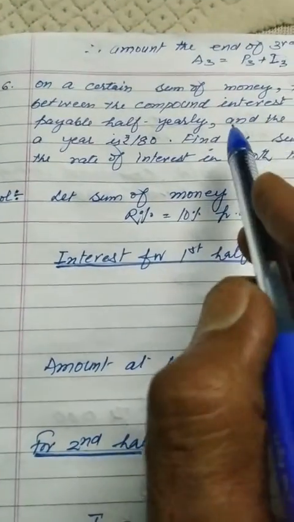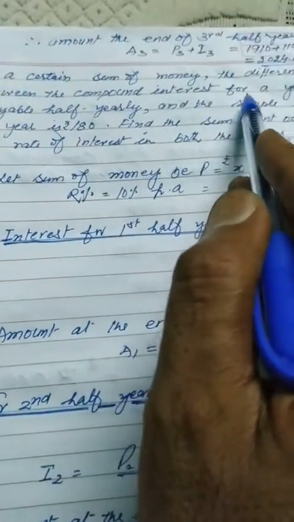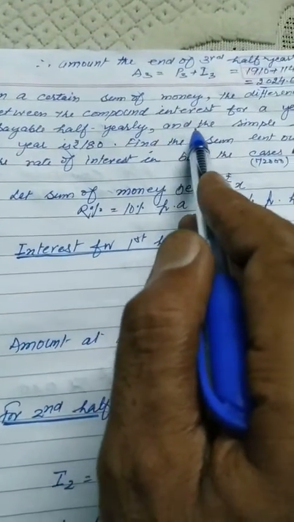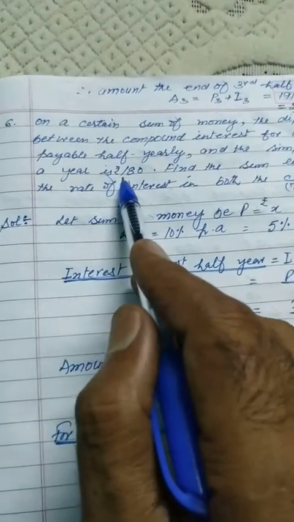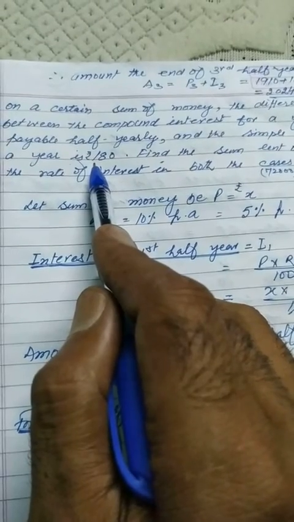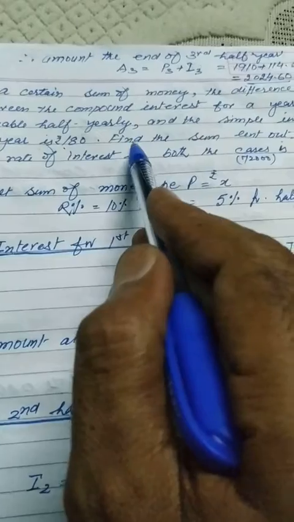Next question we have: on a certain sum of money, the difference between the compound interest payable half yearly and the simple interest for a year is 180 rupees.